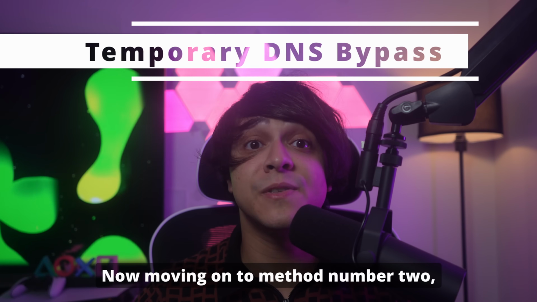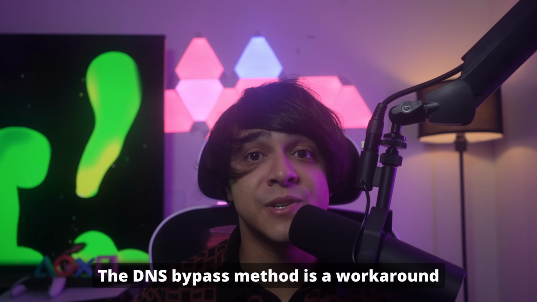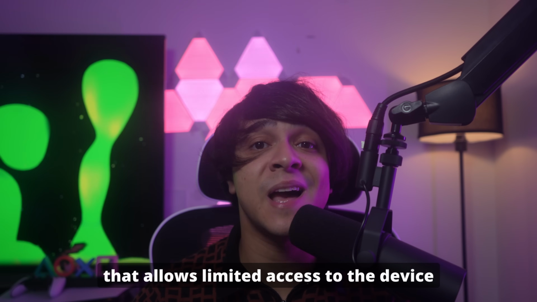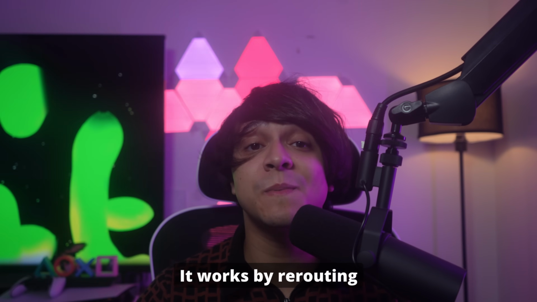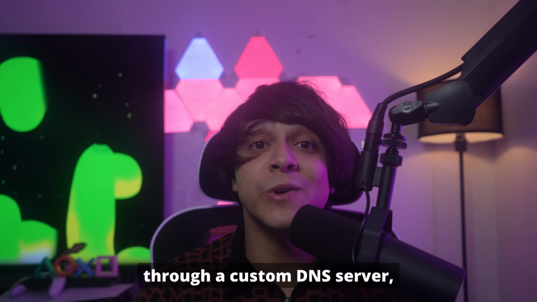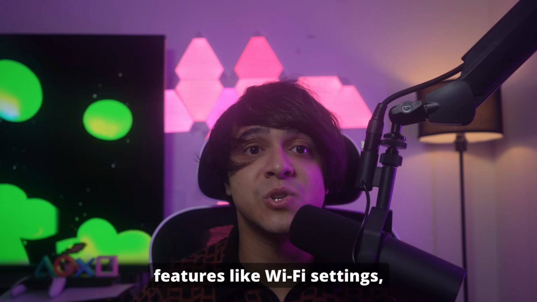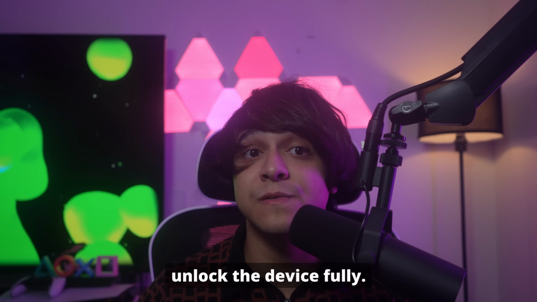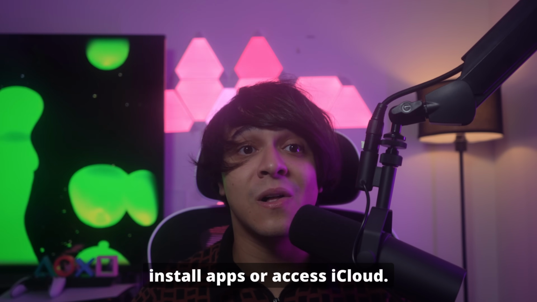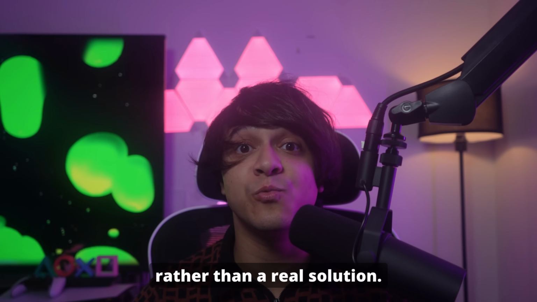Now moving on to method number 2, the temporary DNS bypass method. The DNS bypass method is a workaround that allows limited access to the device without actually removing the iCloud activation lock. It works by rerouting your device's connection through a custom DNS server, which can trick the iPhone into granting access to some basic features like Wi-Fi settings, browsing, or media viewing. However, it's important to understand that this method doesn't unlock the device fully. You won't be able to make calls, install apps, or access iCloud. Think of it as a temporary preview rather than a real solution.